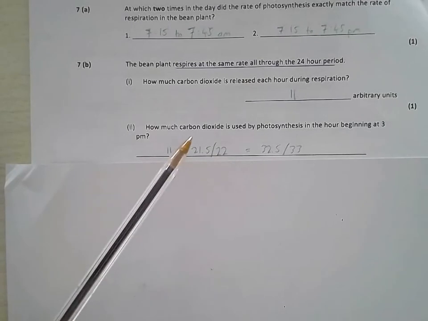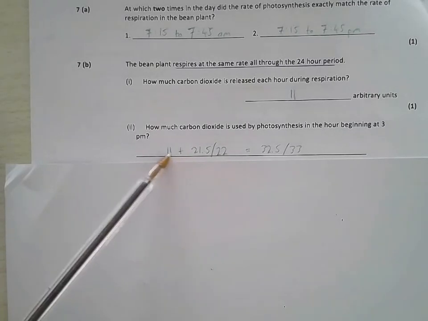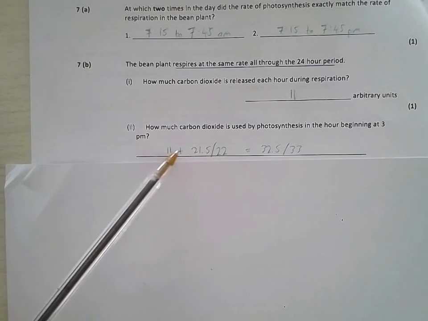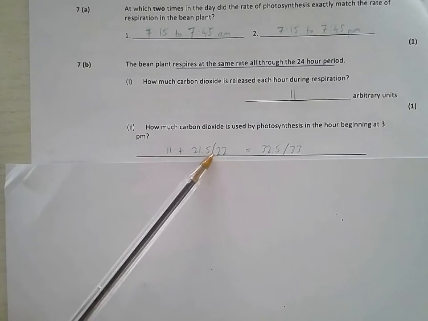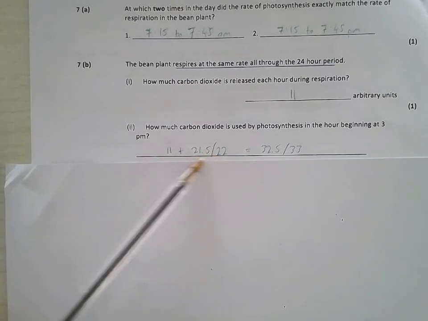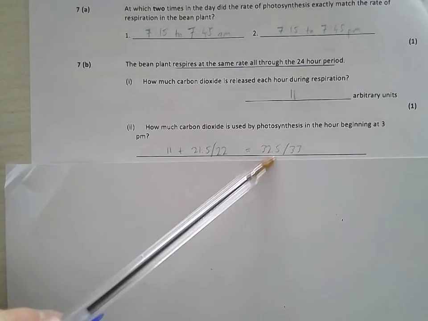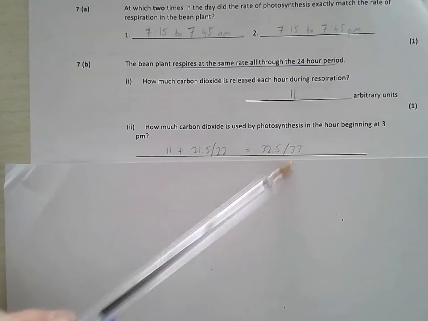So overall, it's going to be taking in a combination of the 2. So that's why I've got 11 plus 22. Now, because the scale was hard to read, you were allowed anything between 21.5 and 22. So for your final answer for this, anything between 32.5 and 33 would have been acceptable.